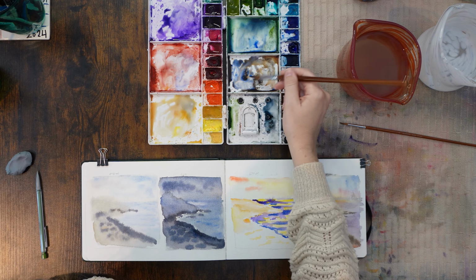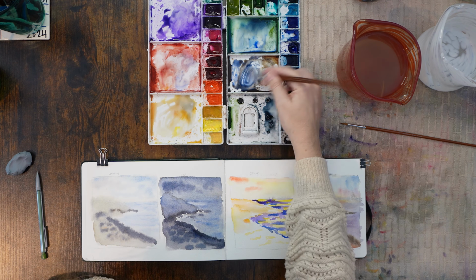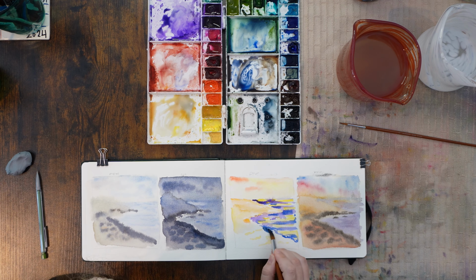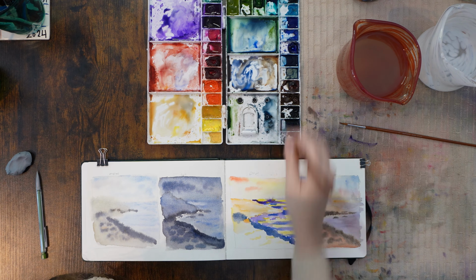Now for our land, I'm going to neutralize it a little bit. So we're still going to go cool, but it's going to be not quite as crazy of cool as that pure ultramarine. Okay, so here's our shadows along the edge of that cliff, and then we have some shadows in here. Then we have our shadows right along the edge here, working their way in.